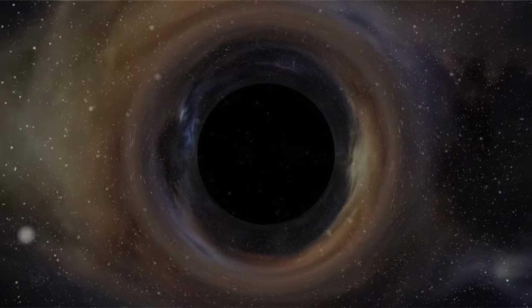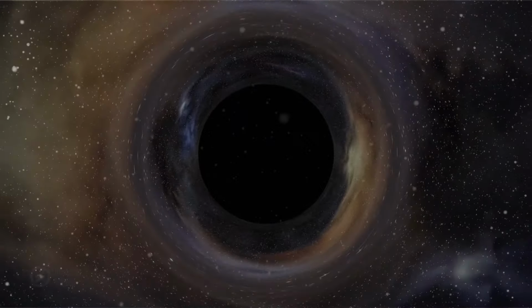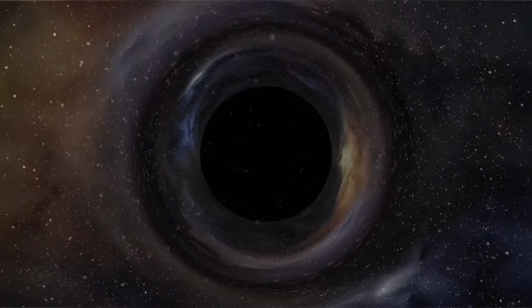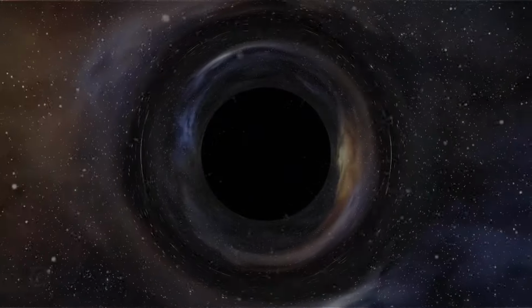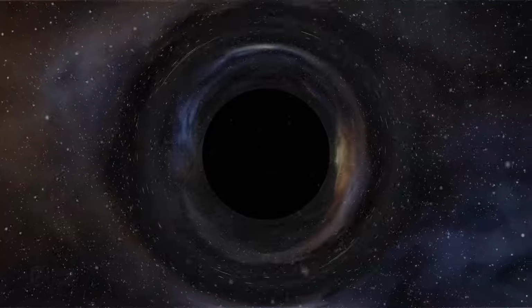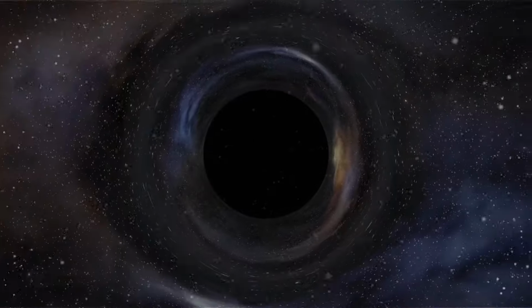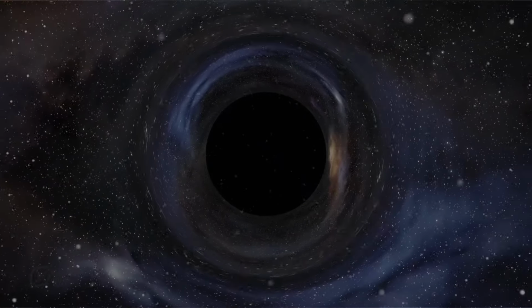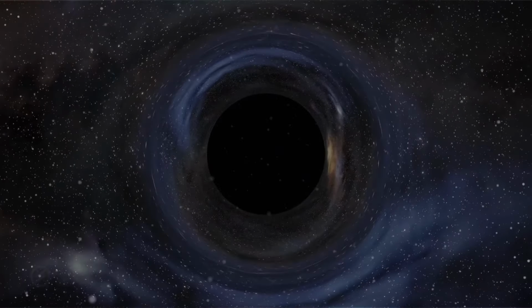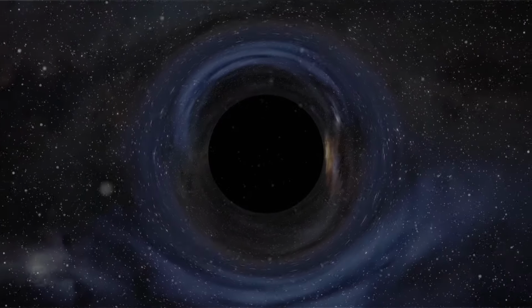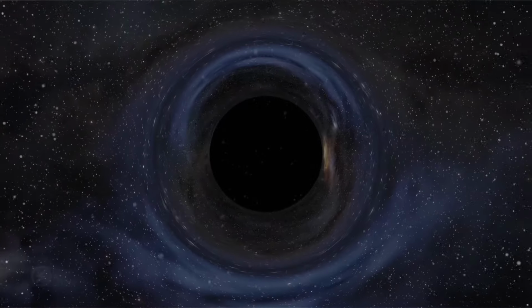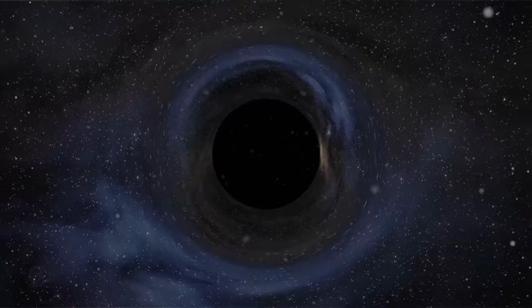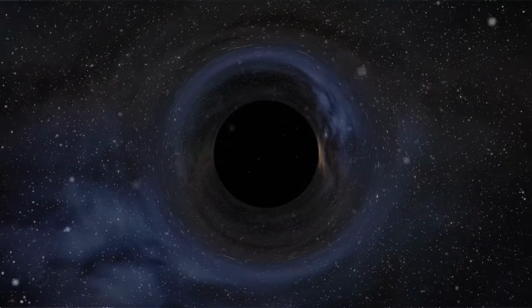Near the event horizon, the direction we think of as forward in time begins to tilt toward the black hole's center. Crossing the horizon, the inward direction of space and the forward direction of time effectively become the same. Once inside, motion toward the singularity isn't just inevitable, it's as unavoidable as moving into the future. For an external observer watching an object fall toward a black hole, this distortion creates an illusion.